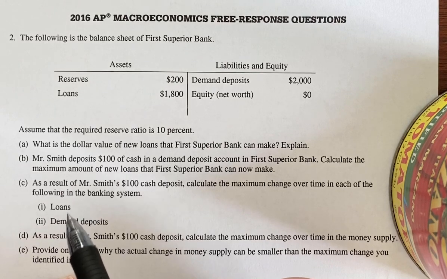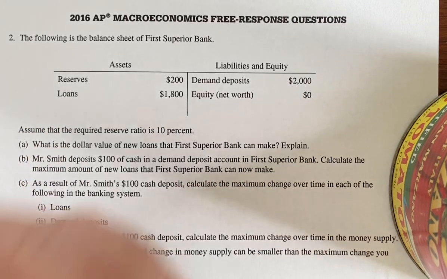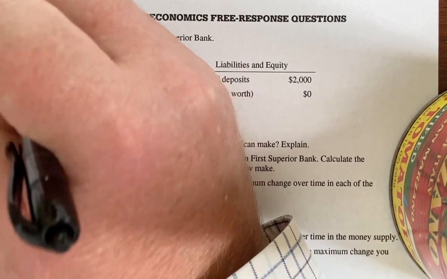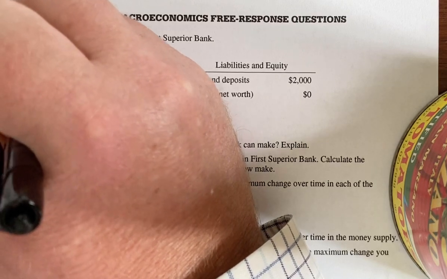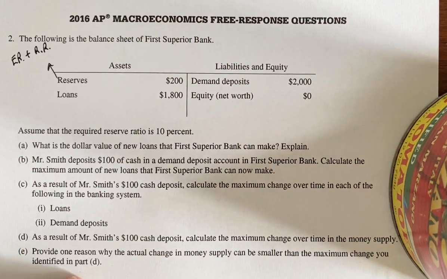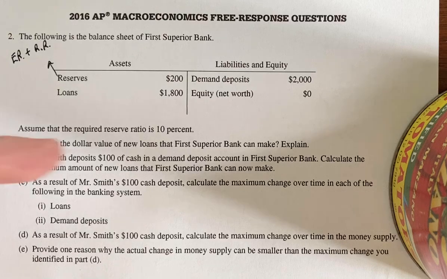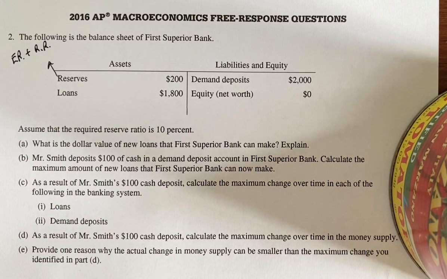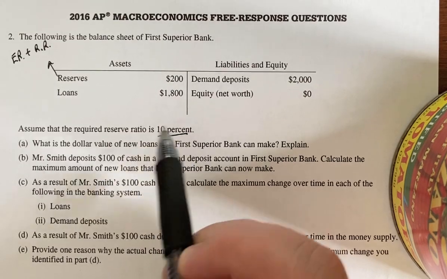And so let's really think about this for a second. Remember, reserves by itself is two things: excess reserves plus required reserves. Well, how much of that $200 is excess and how much is required? We don't know until we start reading the problem.